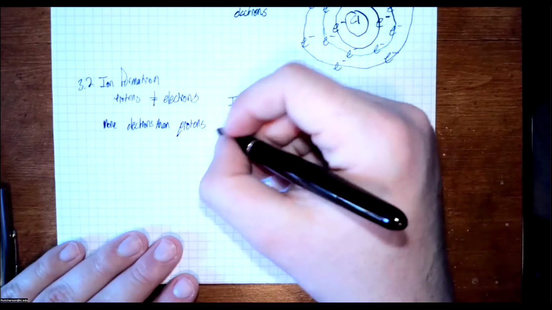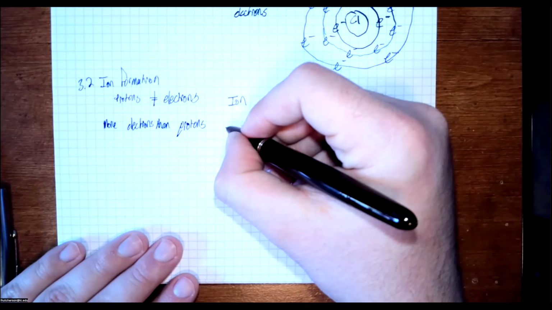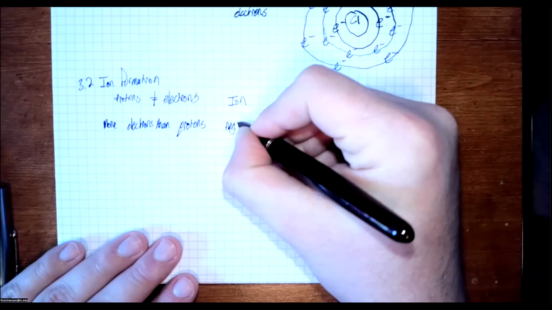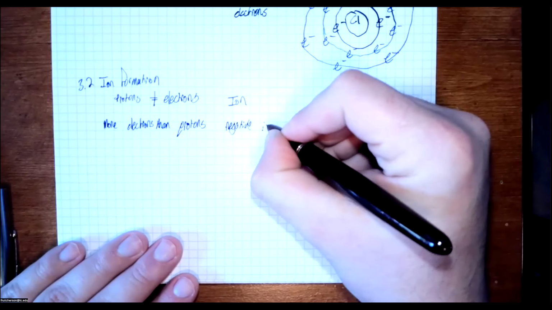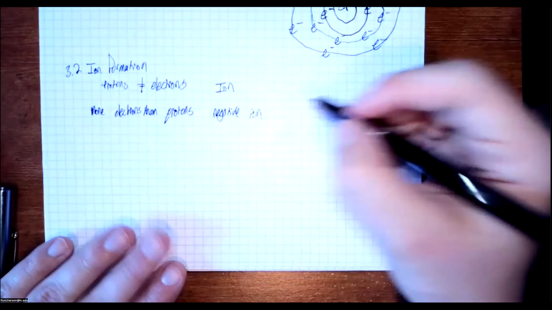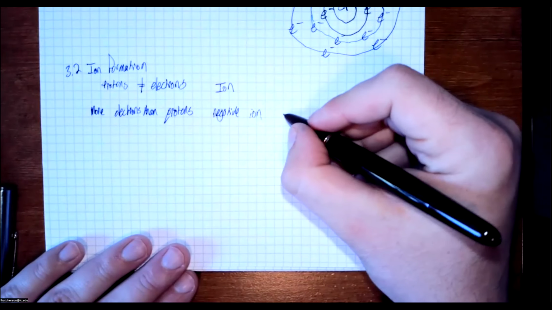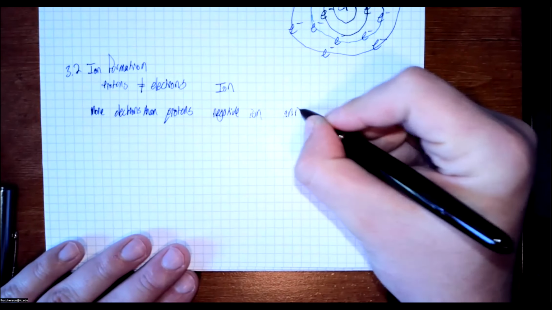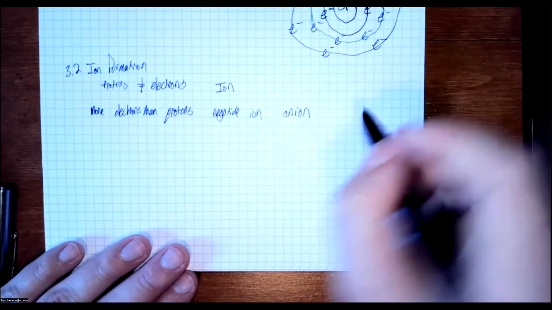So electrons are negative, so it stands to reason that this would be a negative ion, right? And we call a negative ion an anion. Okay, anion.